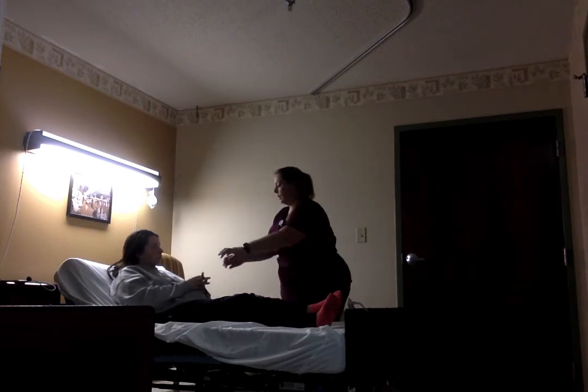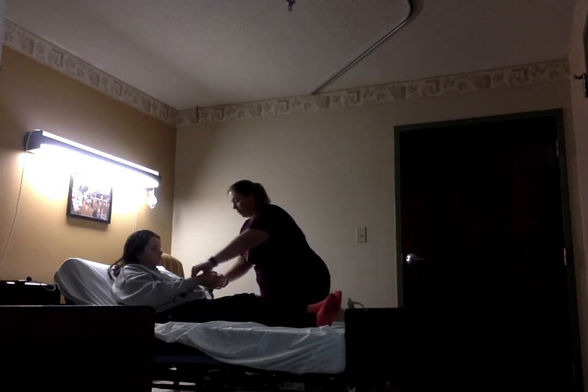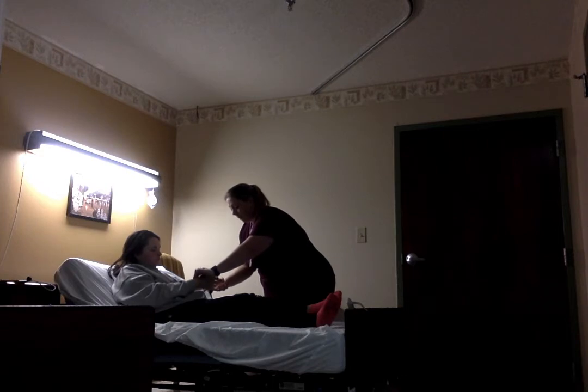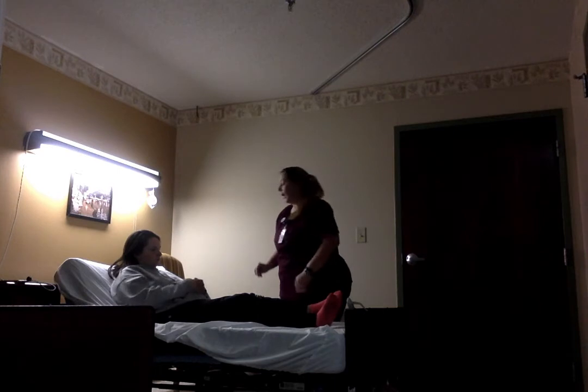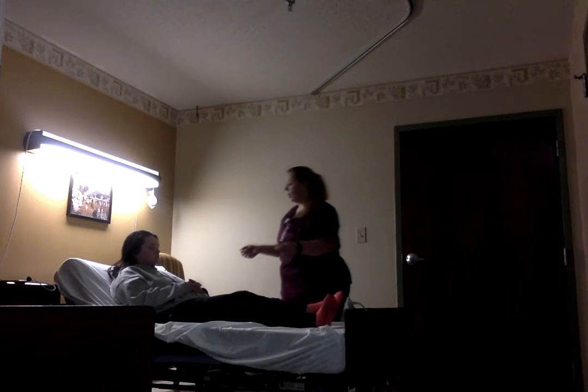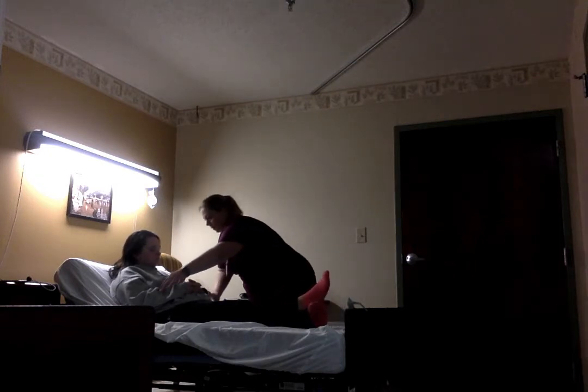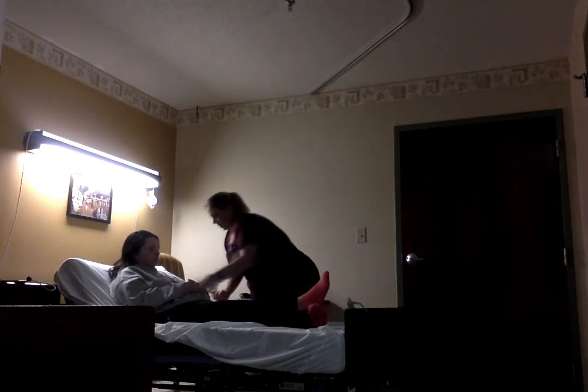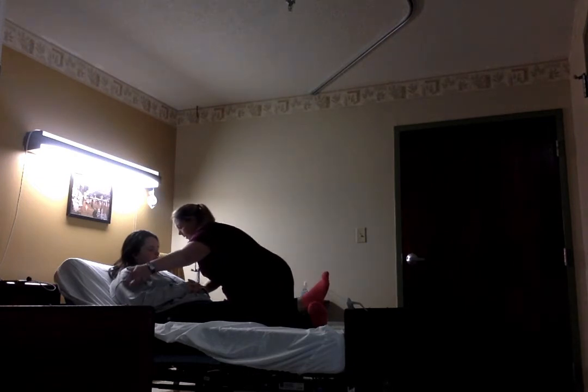Okay. Then I'm going to check her pulses and make sure that they're equal on both sides, that they're 2+, and that they're within 60 and 100 beats per minute. Okay. And then I'm going to have you close your eyes, and I want you to tell me where I'm touching. Lower arm. Okay. Upper arm.